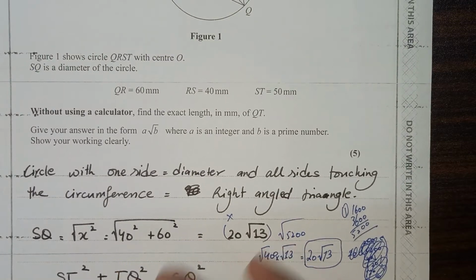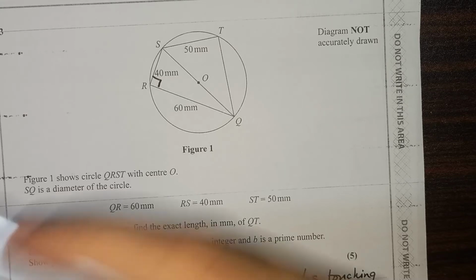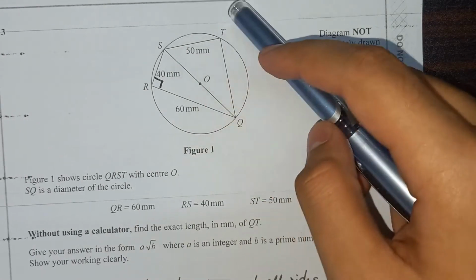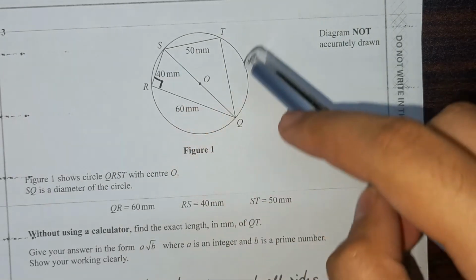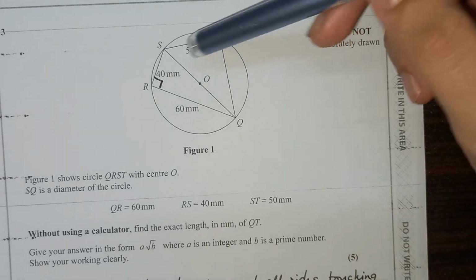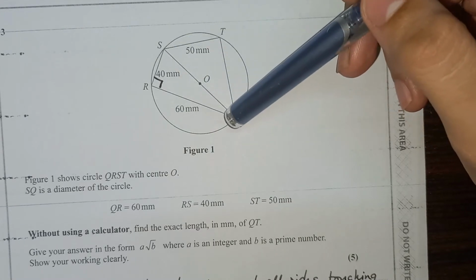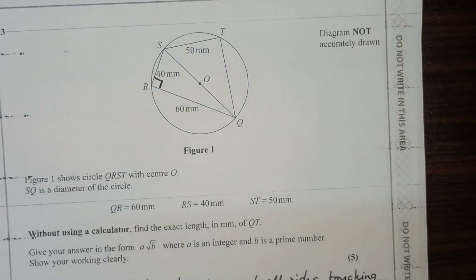Over here I've written the rule that I'll use, and I'll use a pen to explain. If there's a triangle inside a circle with all its vertices touching the circumference, like these two triangles, and one of their sides is the diameter, passing through the center, then this triangle is a right angle triangle with this diameter as its hypotenuse.